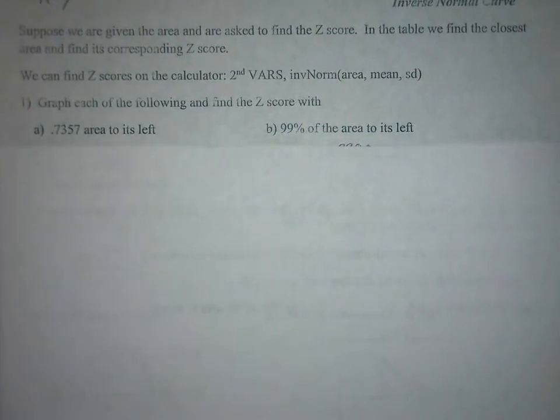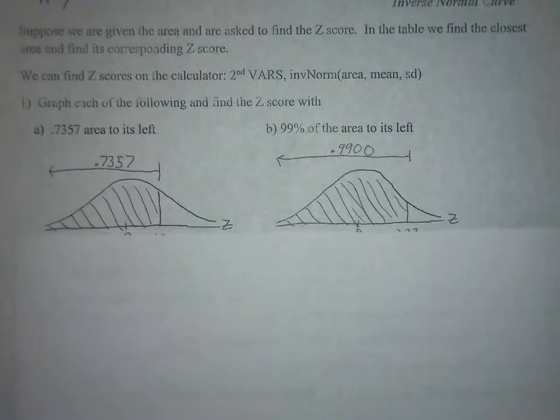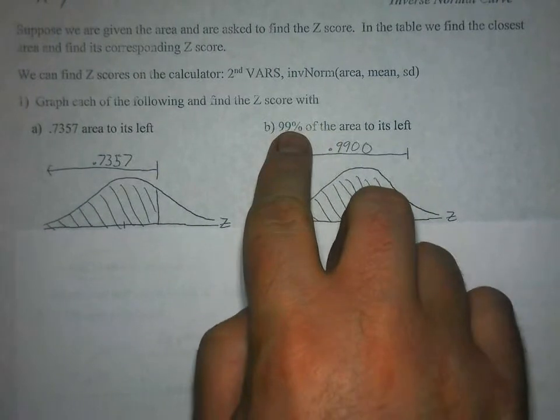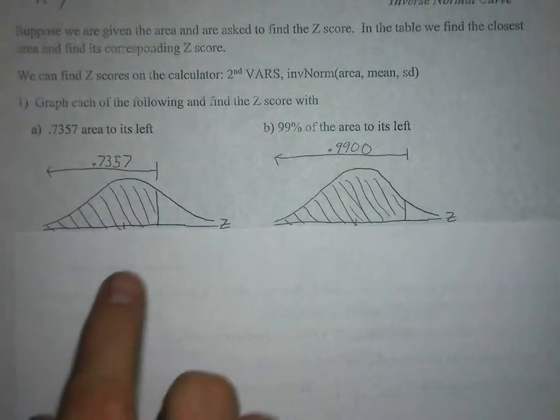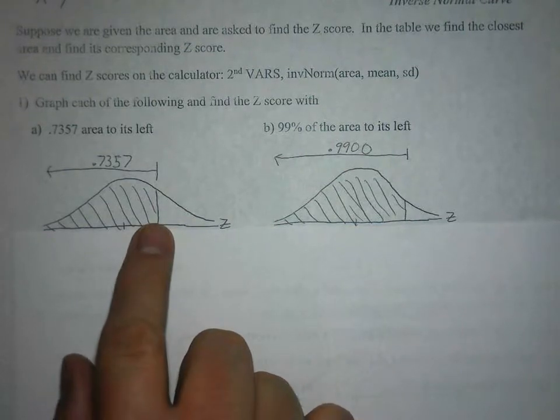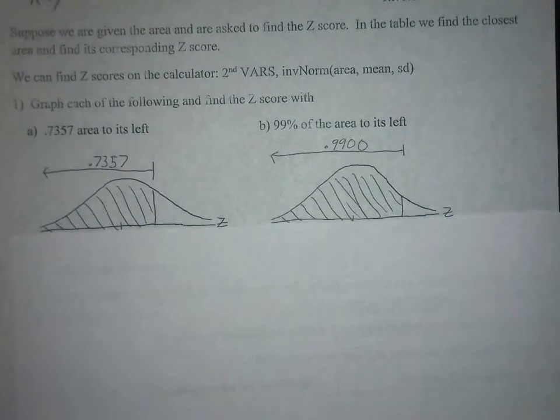Okay, so graph each of the following and find the z-score that has 0.7357 to its left. So what we'll do is we'll draw the curve. Now you can also see the next one, 99% to its left. I have that drawn there too. And what we want to find is what z-score has 0.7357 to its left.